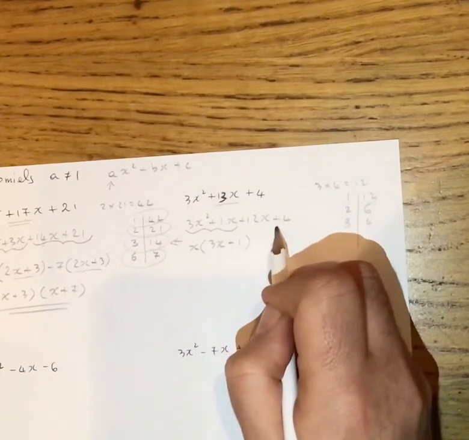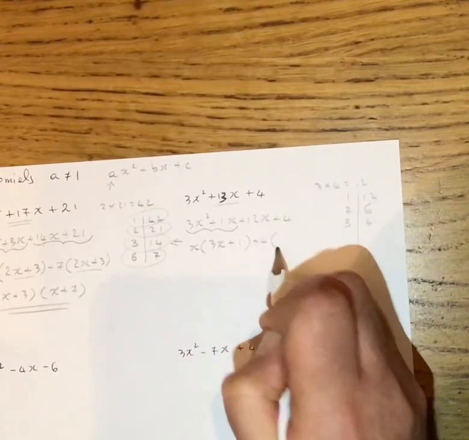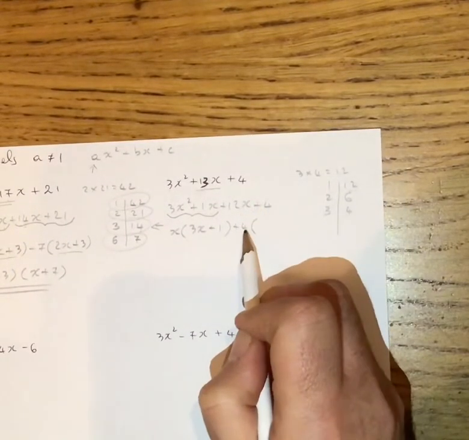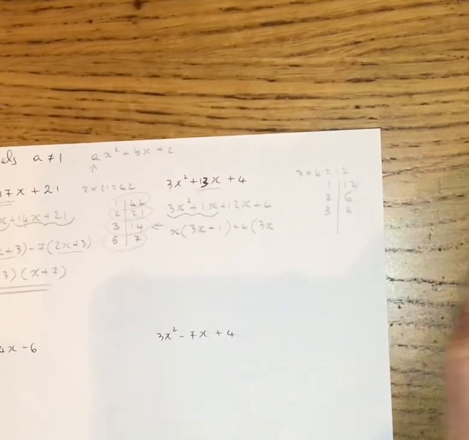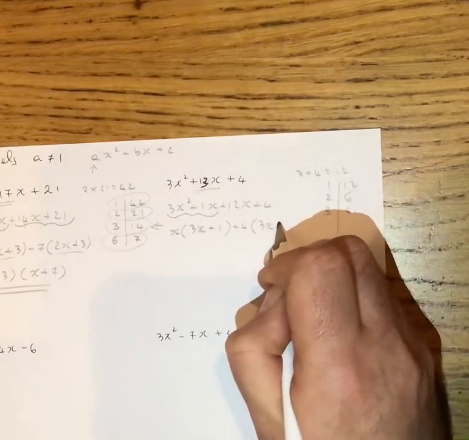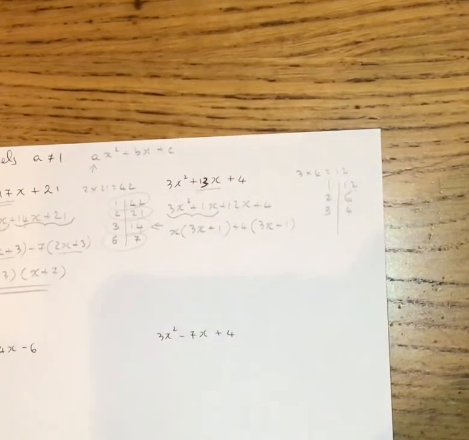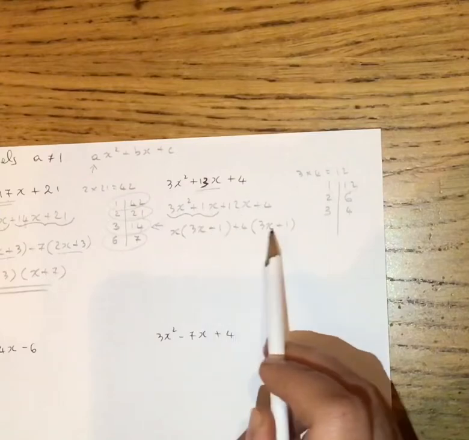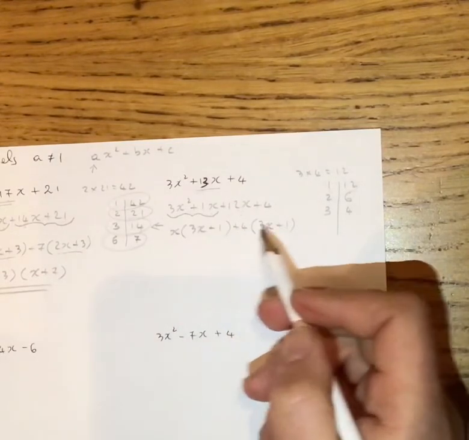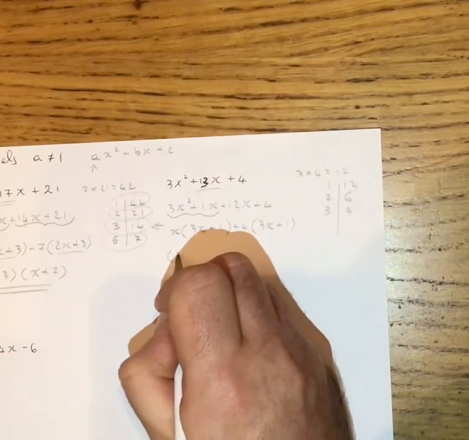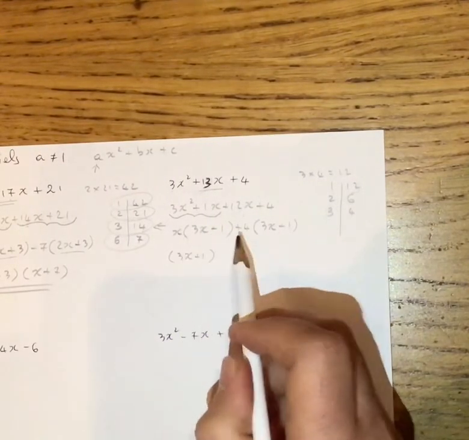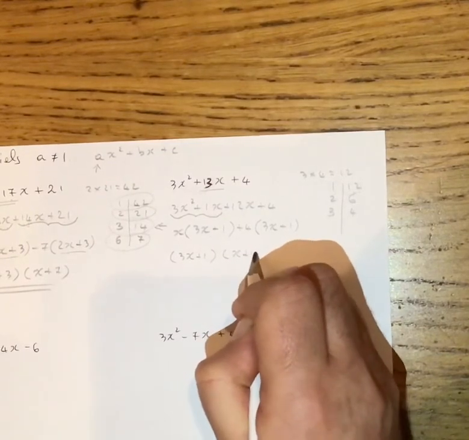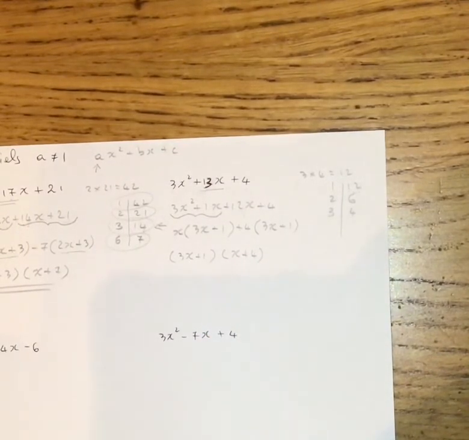They're both in the 4 timetable. 4 times what will give you 12x? 3x. 4 times what will give you 4? 1. Are they the same? Yes, doing well, fine. So them ones will be one of my brackets, and them ones will make the second bracket. Okay?